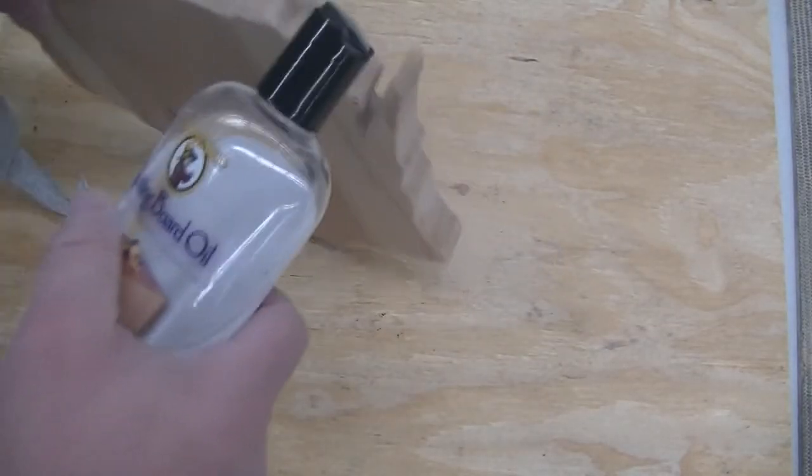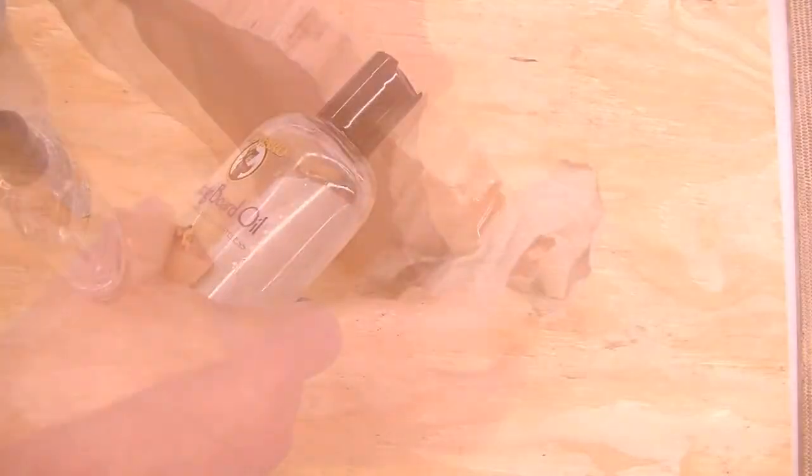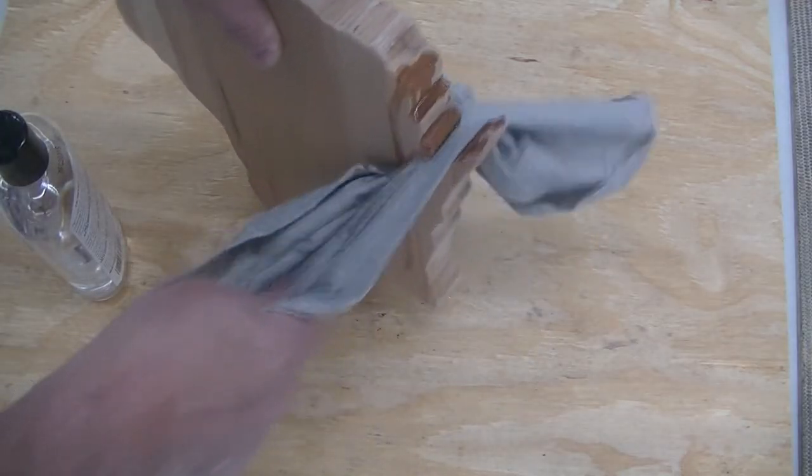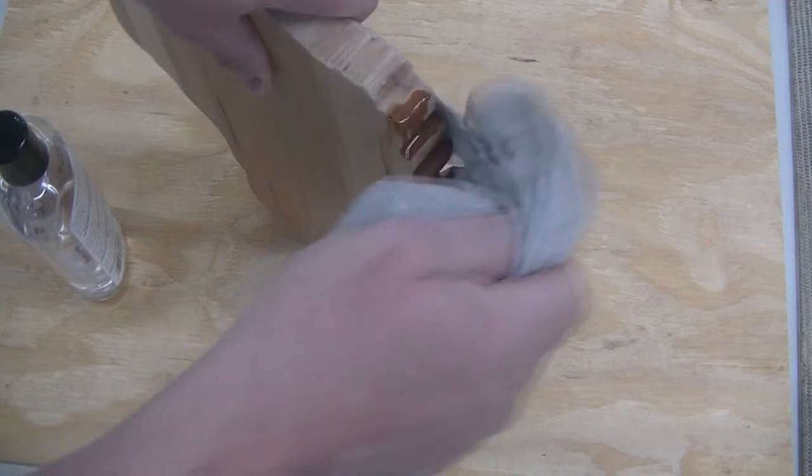Simply apply a little bit of cutting board oil on the edge of your board. The oil will repel anything from getting into the pores of the wood.